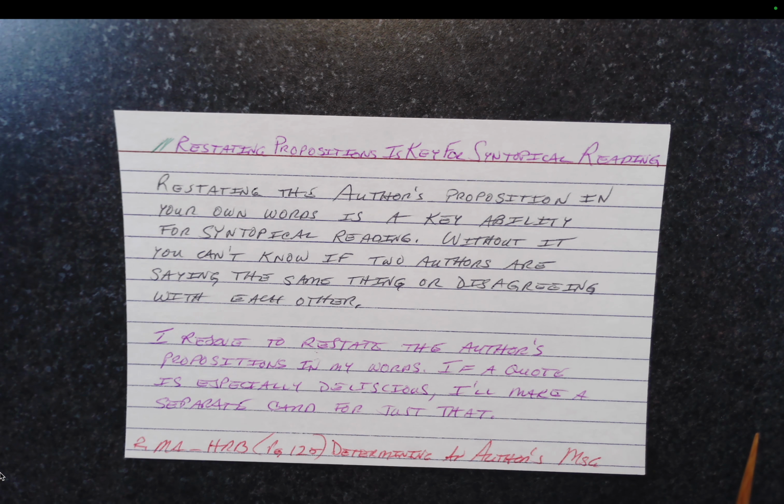Adler goes on to stress this even more. He says that being able to restate the author's proposition is going to be of enormous importance for us when we get to the next stage, which is syntopical reading, where we're reading from different authors on the same subject matter.